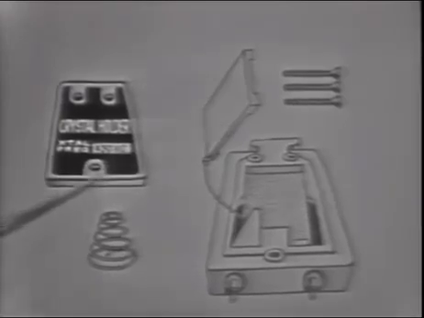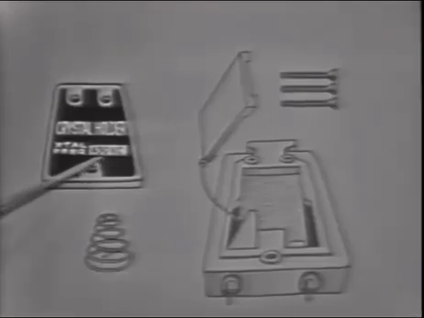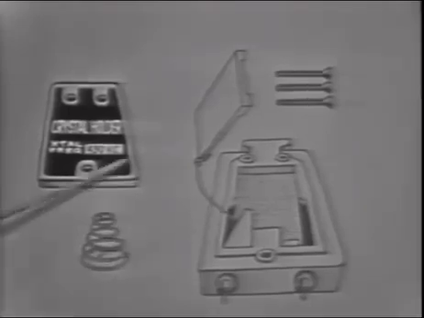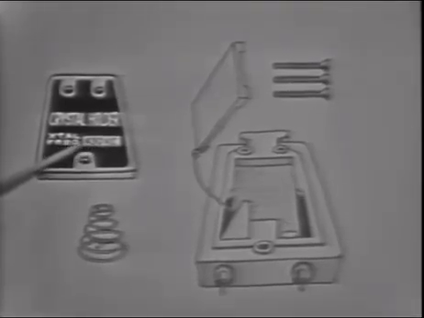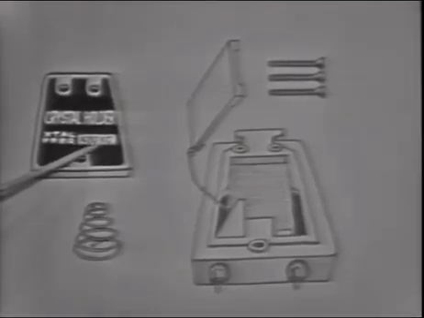The crystal holder cover usually indicates the fundamental frequency for which this particular crystal was cut. In this case, the crystal was cut to oscillate at a fundamental frequency of 430 kilocycles.